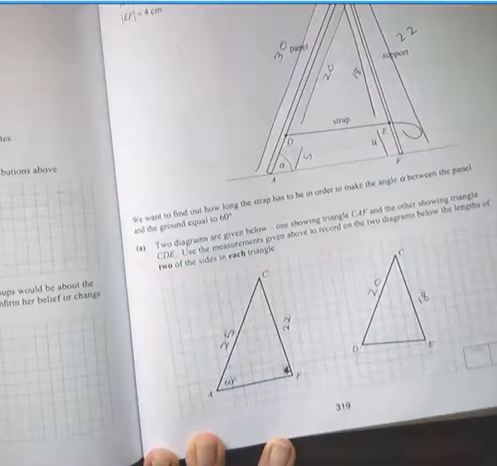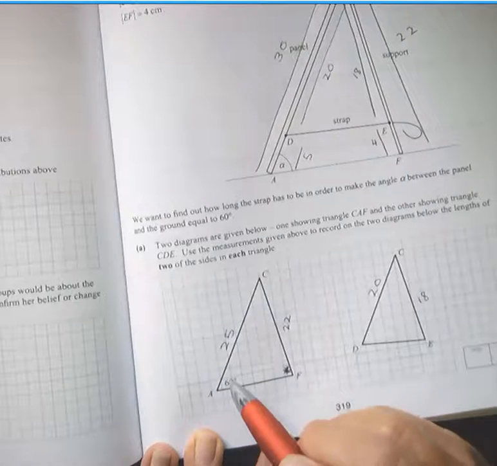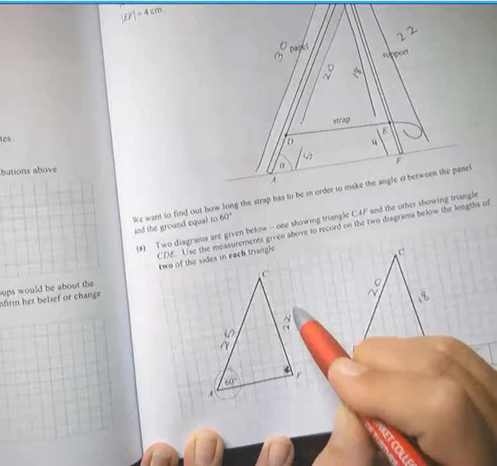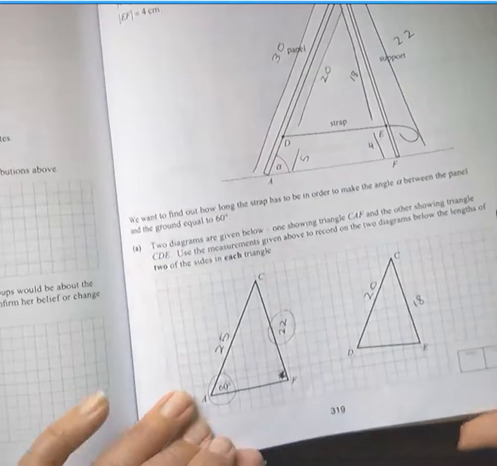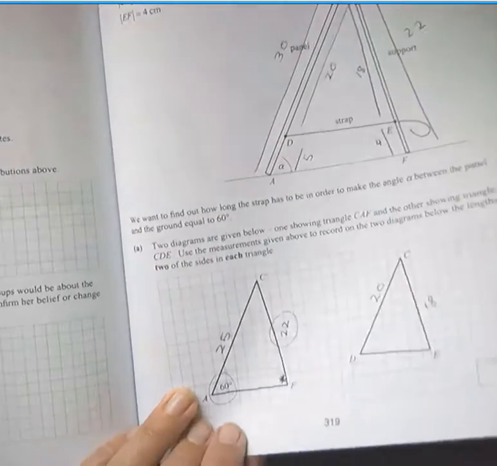So what you do is look at the triangle. Is it a right angle triangle? Nope. So can't use Pythagoras, can't use your sine cos. Do you have a side and the opposite angle known to you? So we have an angle and we have an opposite side, so we can use the sine rule.